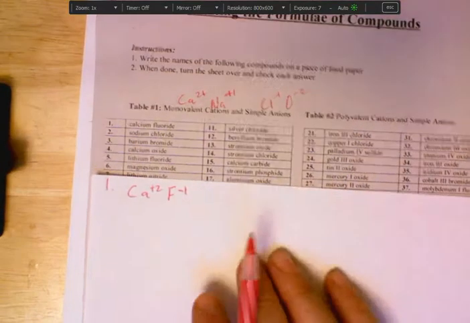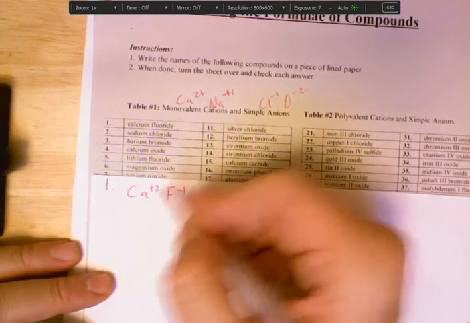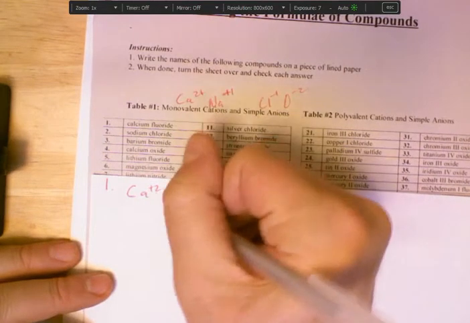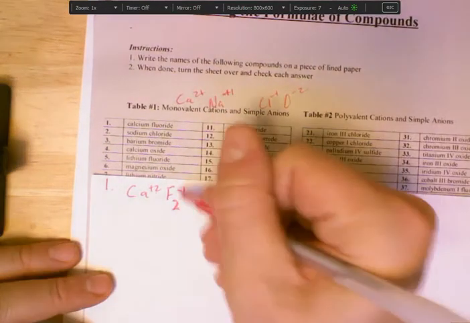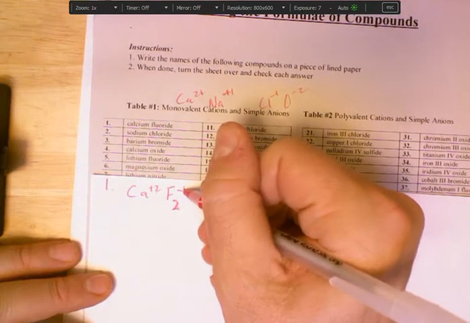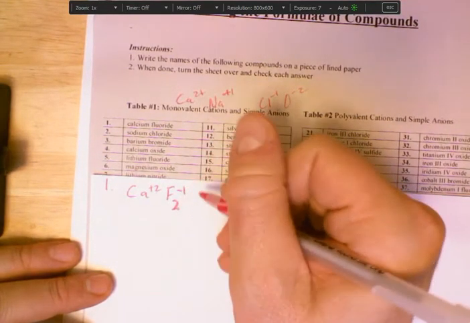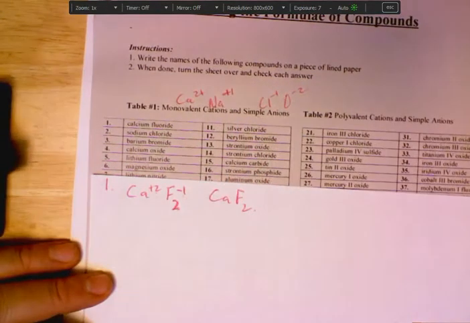And how do we do that? Well, let's count up here. We've got 2 positives and we've got 1 negative. That means we're going to need a second negative. So we put a little F2 down below here, a subscripted 2, and that means 2 fluoride ions for each calcium ion. Each fluoride ion has a -1 charge. If you have 2 of them, that's a -2 charge. And the last thing we need to do is just clean up the formula by writing it without the charges.